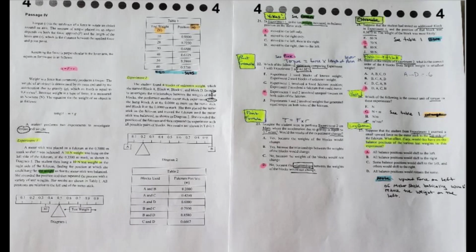All right, in problem number 22, we're going to use the answer plug technique here. So we basically look at our answer choices, find the stuff inside the passage, point, and I'm going to be paying particular attention to the formulas. Here's the question: which of the following statements comparing experiment 1 and 2 is going to be false?